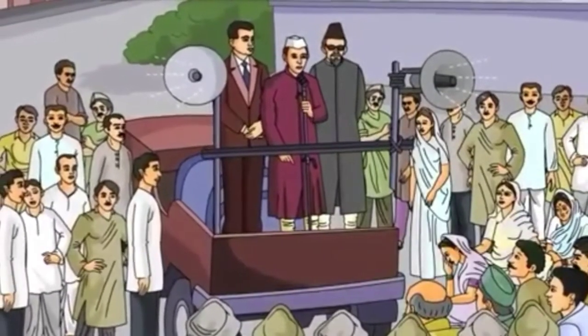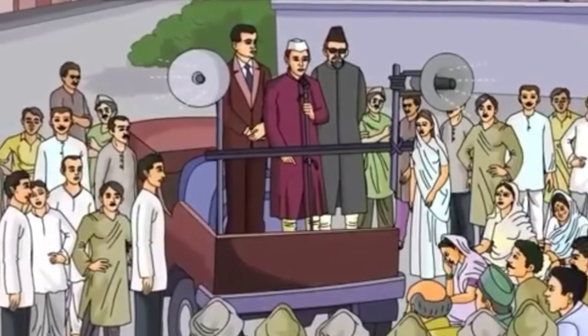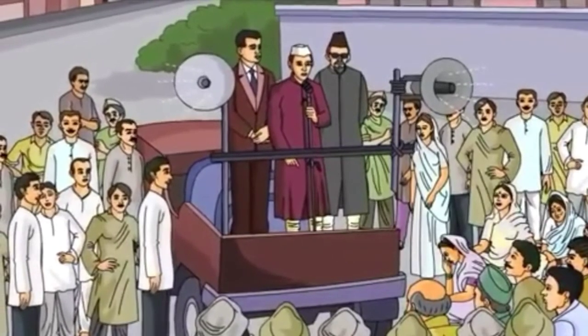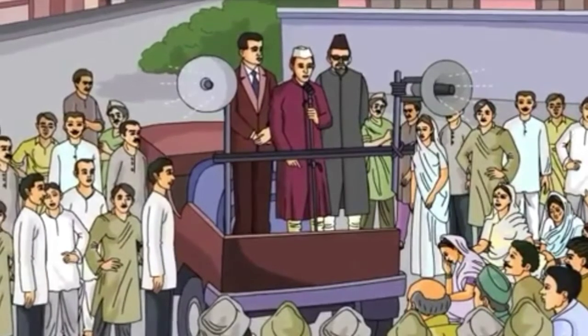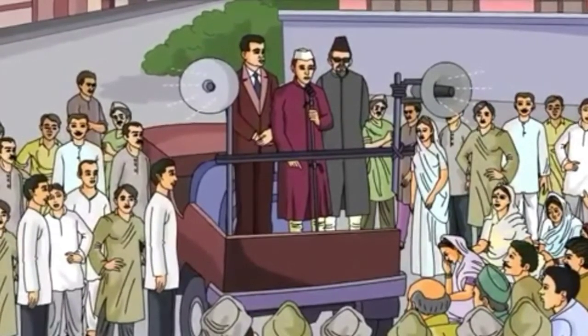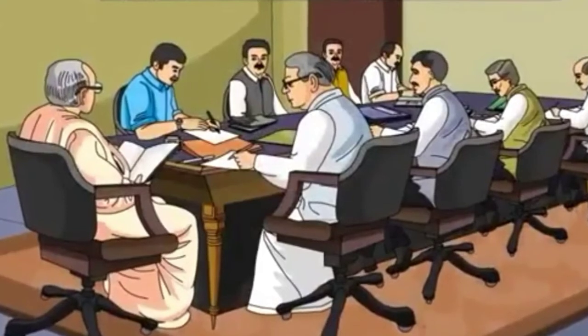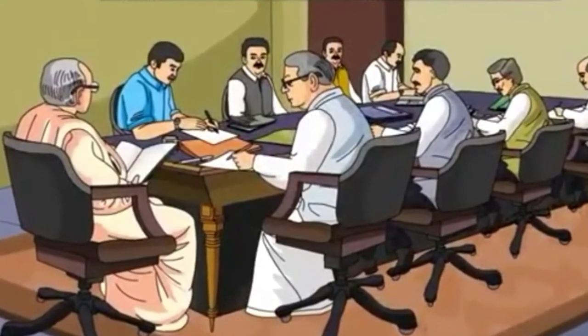A committee was established to prepare the constitution of independent India. It came to be known as the Constituent Assembly.